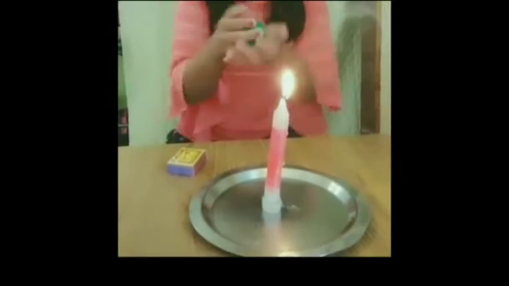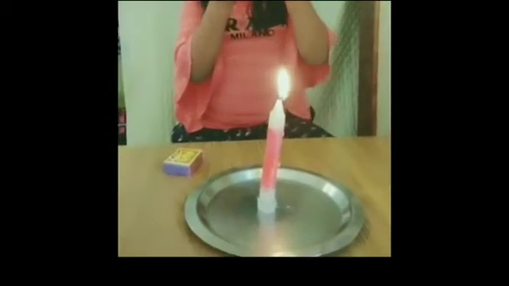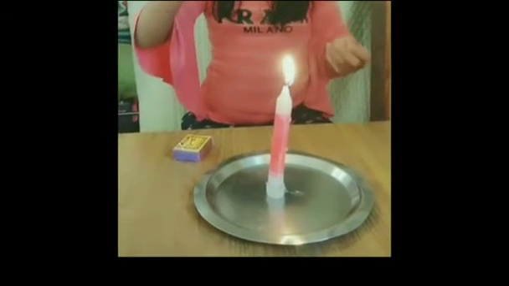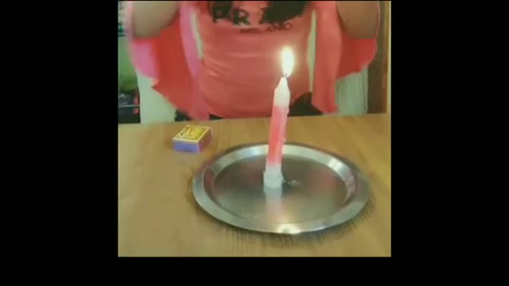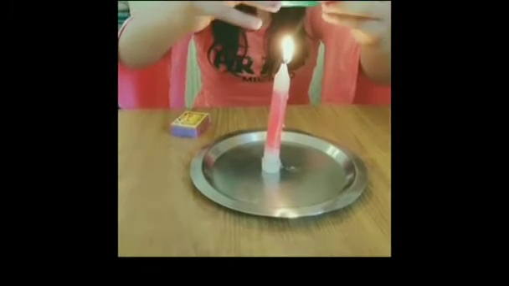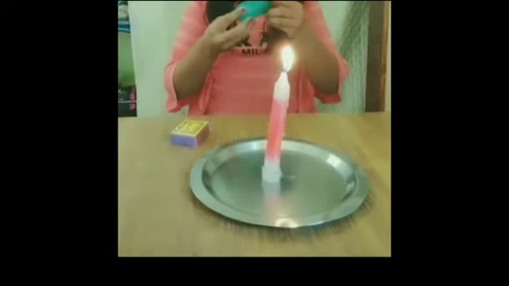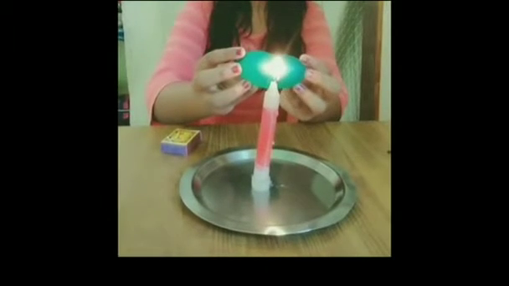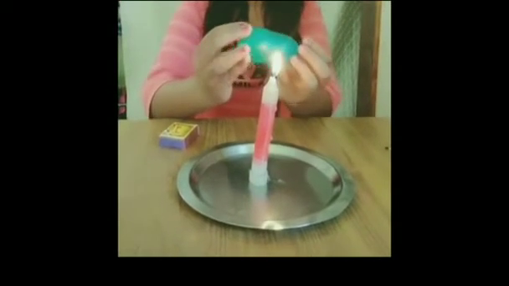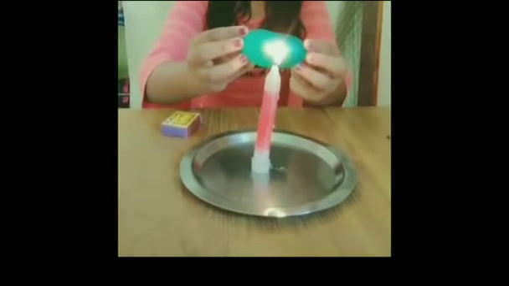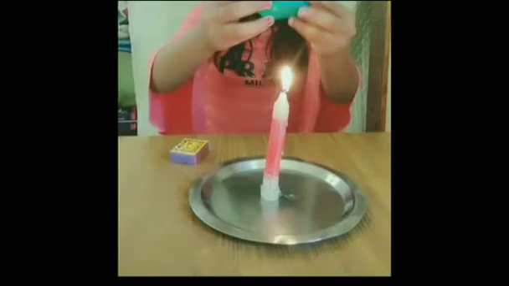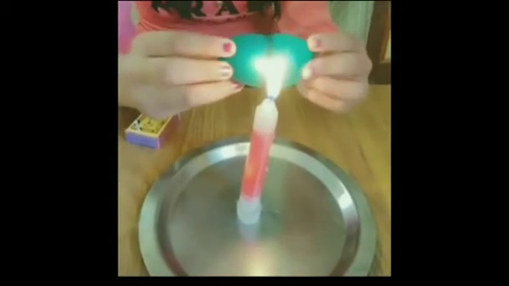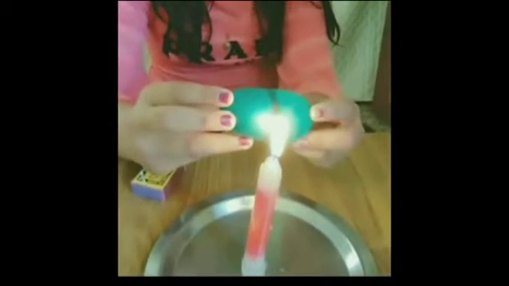Now I will hold it over the flame, but this time you will see that it will not burst because it is a water-filled balloon. And now the black mark will come on the balloon surface. Now you can see that a black circle has formed because the balloon is filled with water and it did not burst on the flame.